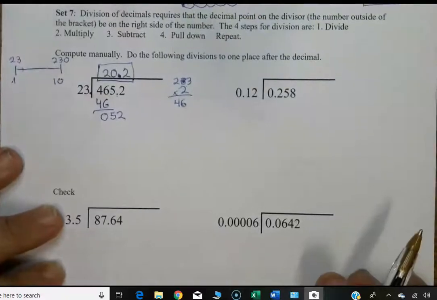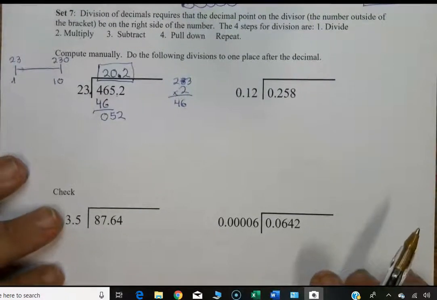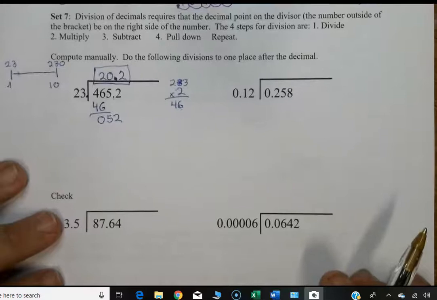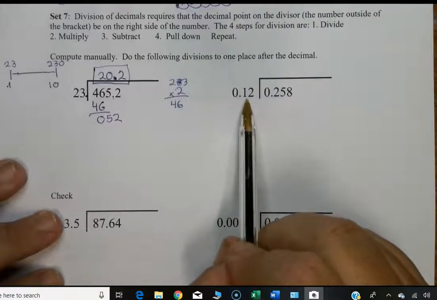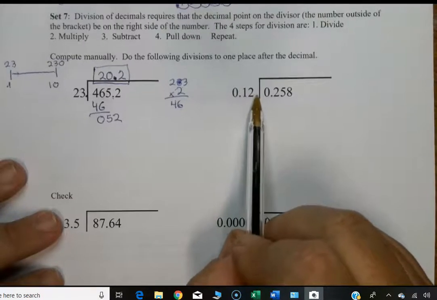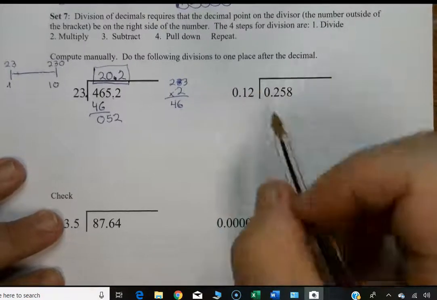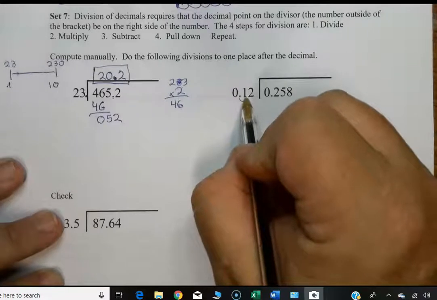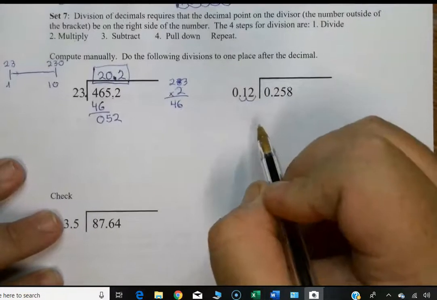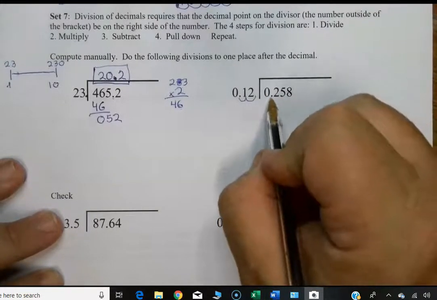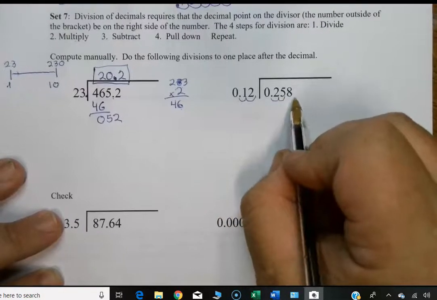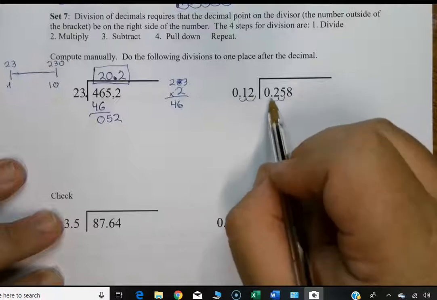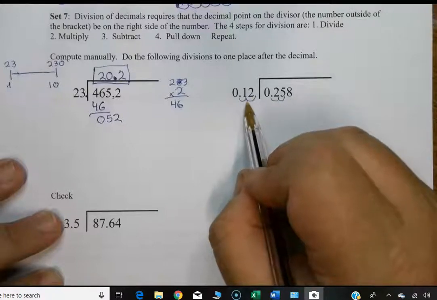Okay? All right. Let's go over to the next problem. And what we're going to do is, we said this decimal has to be at the right side of this number here. It has to be up against the wall here. So we do this 1, 2. That means we've got to move this decimal over 1, 2. Don't think that you just automatically move it to the end. That's not correct. You move it the same number of places as you move this decimal.